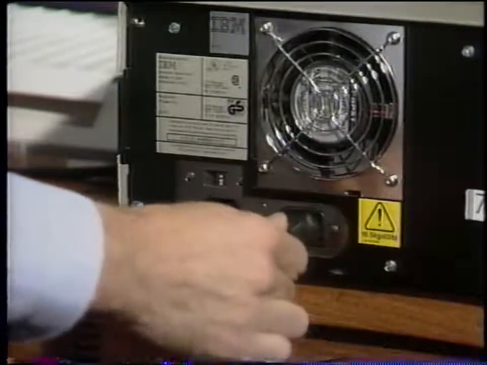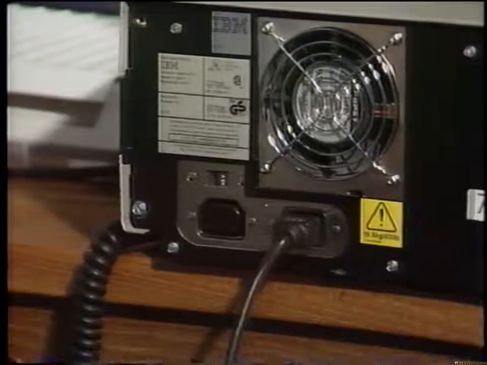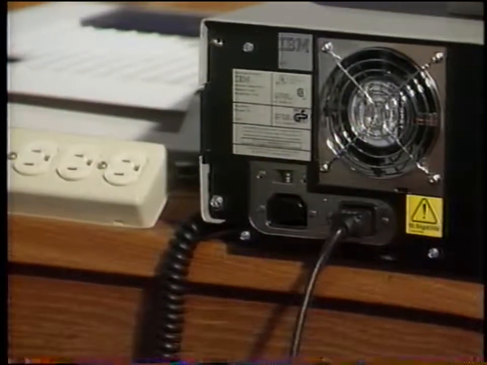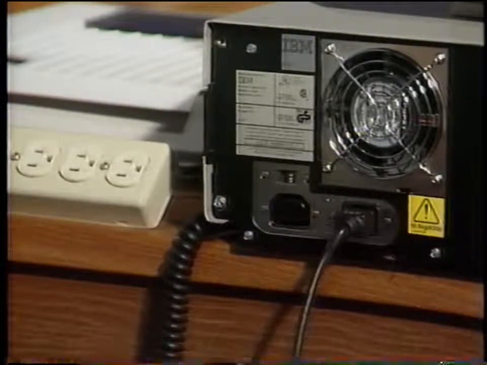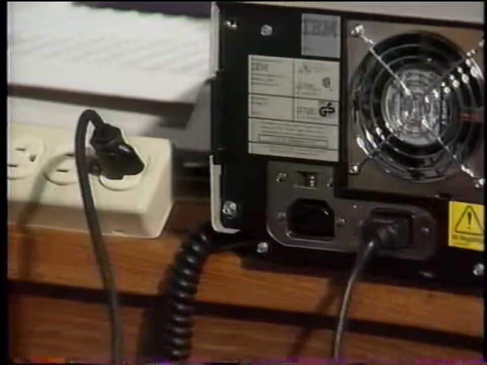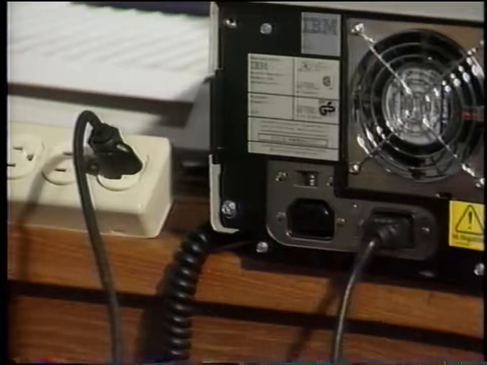Finally, you need to connect the power cables. Each unit, except for the keyboard, should either have a power cable built into it or have a plug into which a power cable will connect. Plug each unit into the outlet, making sure that the power switches are in the off position before you do so. Before you power up the system, you need to prepare to boot the system.